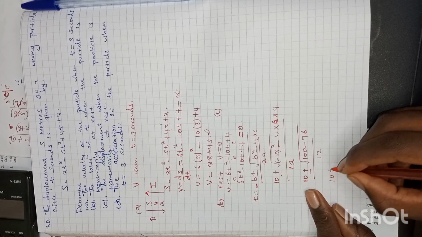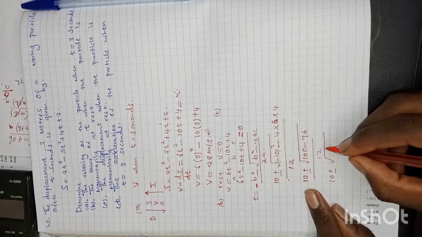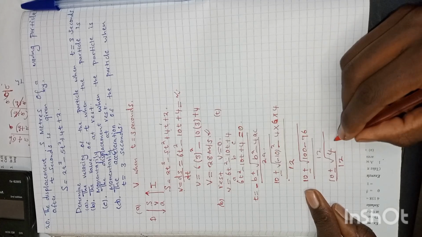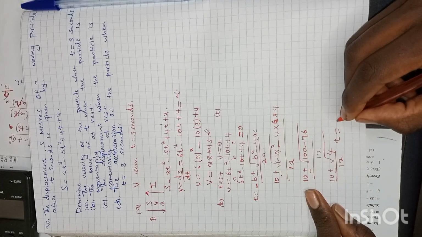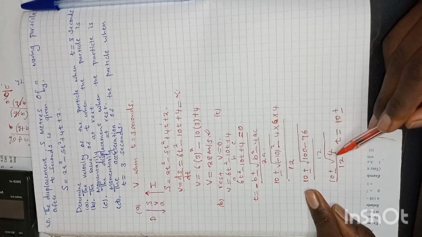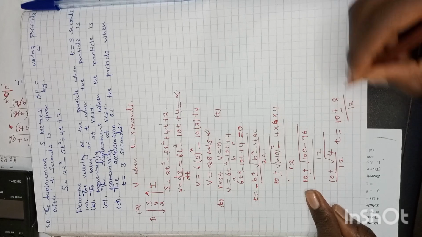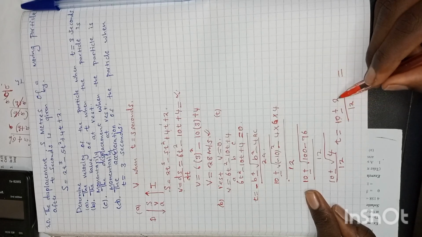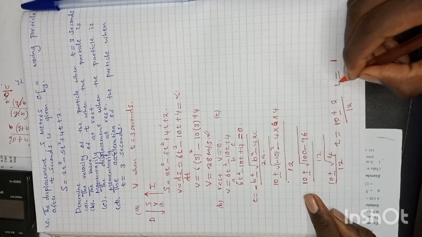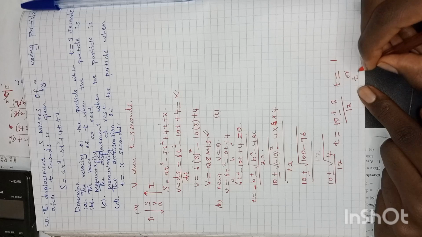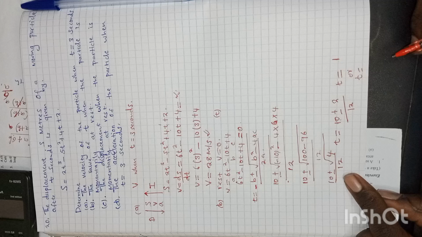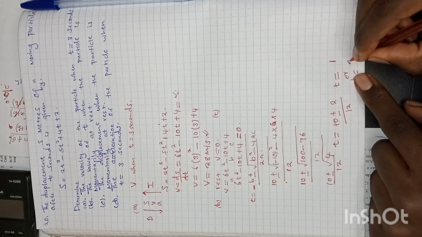So this is 10 plus or minus root of 100 minus 96. It's 4 all over 12. So t equals to 10 plus or minus the root of 4, 2, all over 12. What are you getting? 10 plus 2, 12 divided by 12, 1. The first t equals to 1, or t equals to 10 minus 2, 8. 8 all over 12 is 2 all over 3.